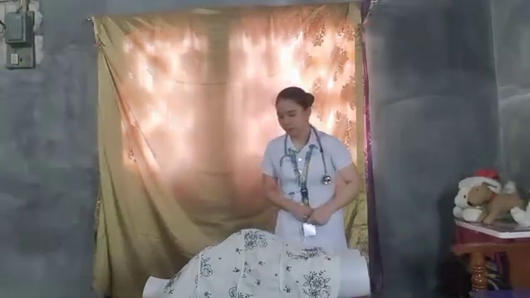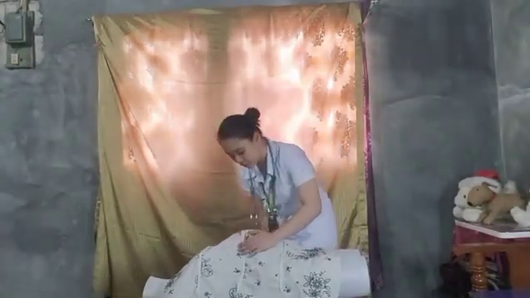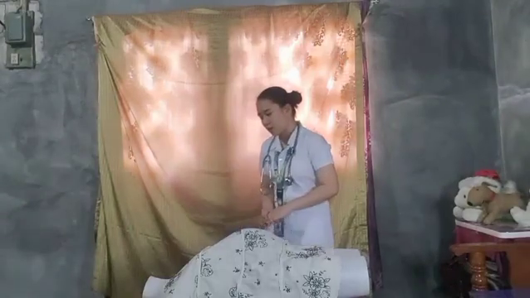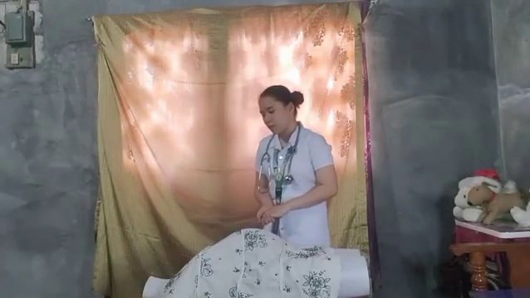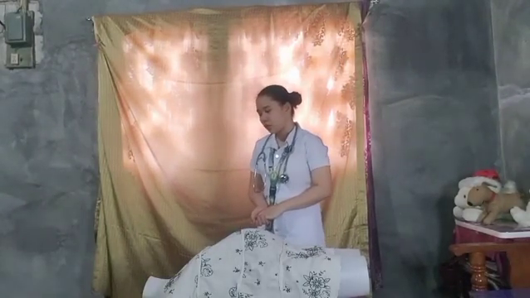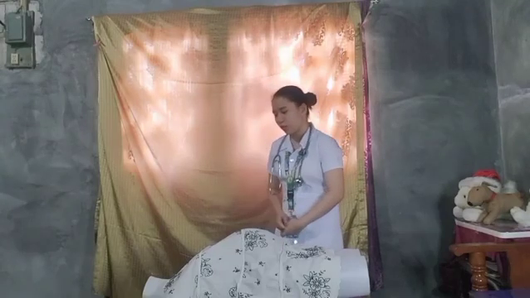Then start inspecting and palpating the abdomen of the patient. The rationale is to assess the shape, size, presence of linea nigra, striae gravidarum, and also if there are any palpable mass. Then, encourage the woman to empty her bladder. So, ma'am, kailangan niyo po mag-urinate para po mas makuha po natin yung accurate measurement ng inyong baby.